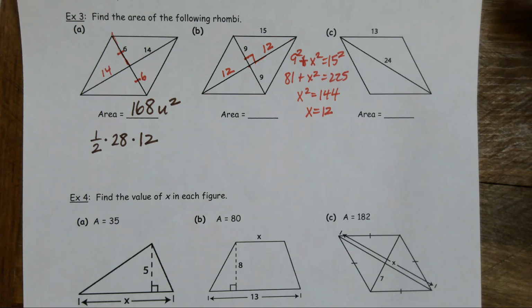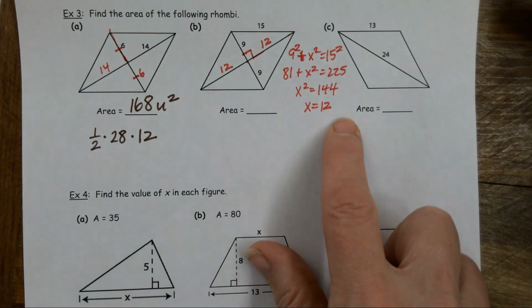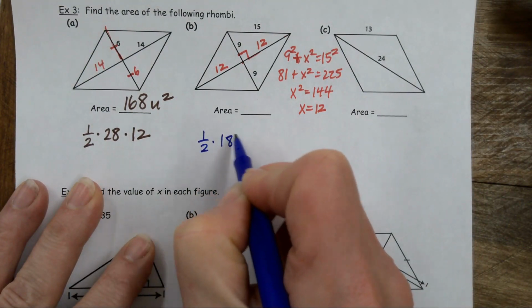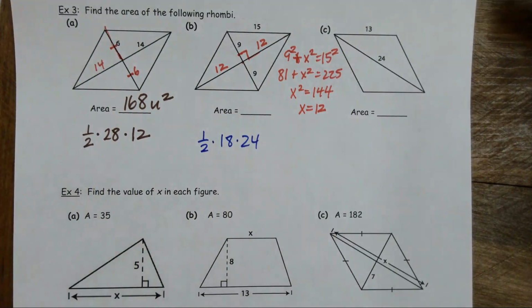Okay? So 12 is what we get here. This is 1/2 times 18 times 24. Bless you. 2 what? 216.